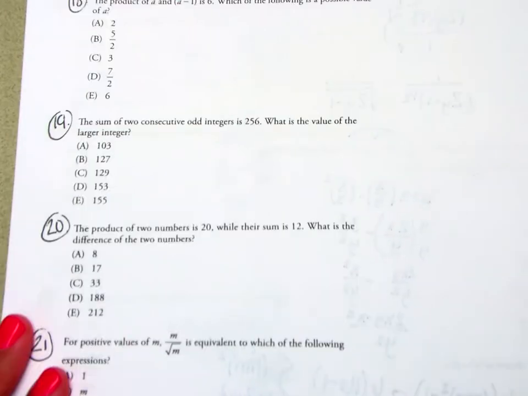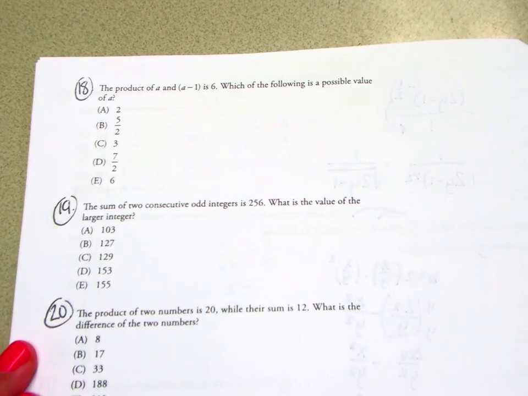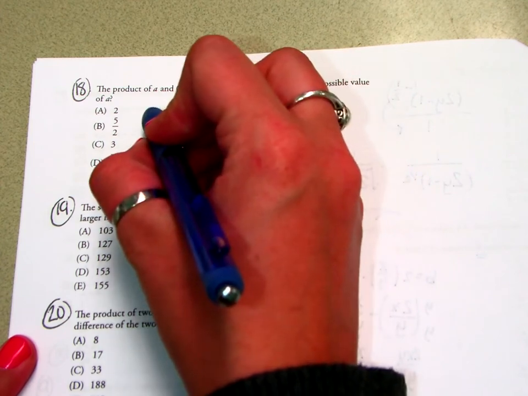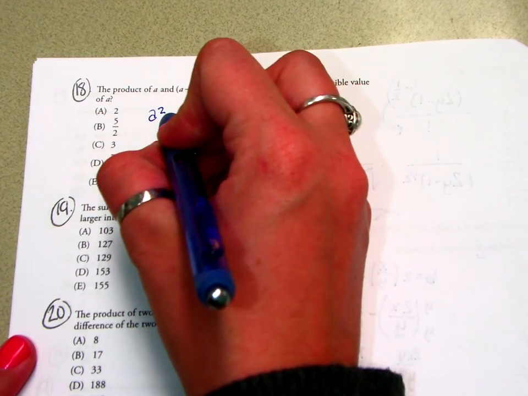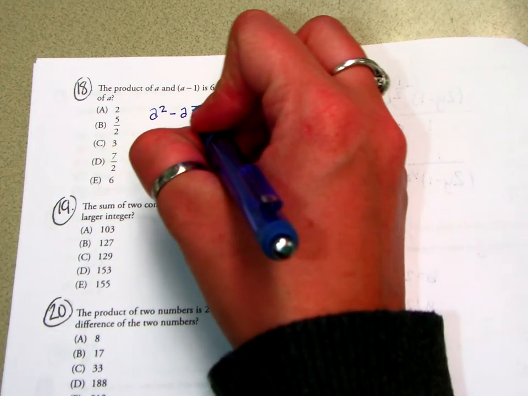Continuing on to number 18, almost done here. Remember, these problems are a great review for your test. Number 18, the product of a and a minus 1 is 6. Which is the possible value of a? So product means multiply, so I'm going to distribute. This times this is going to be a squared minus a, and that's going to equal 6.